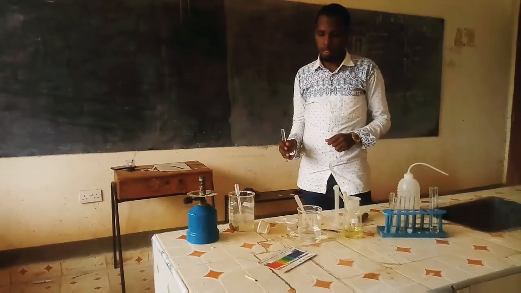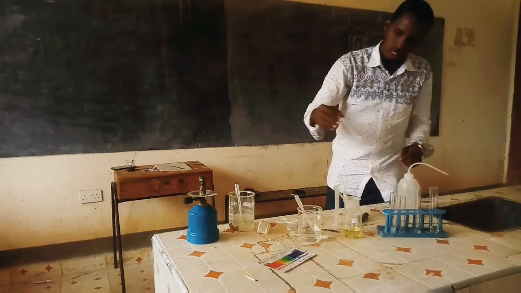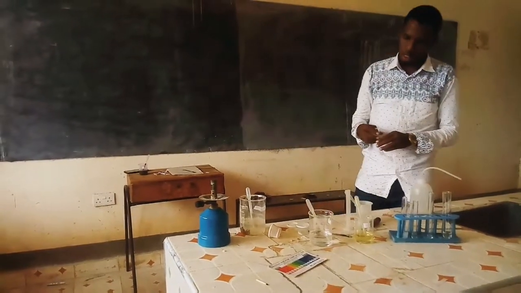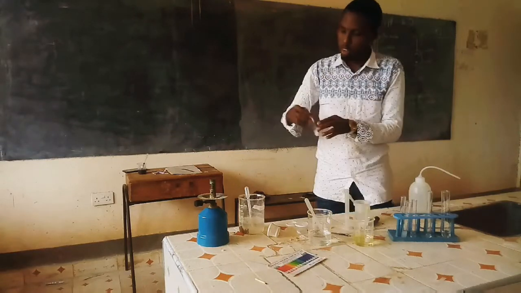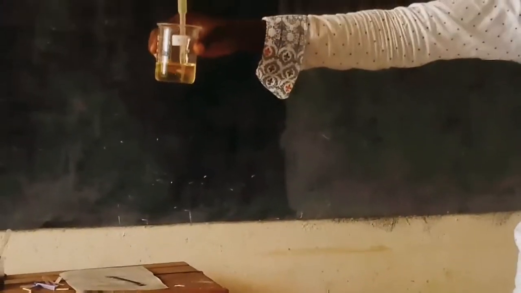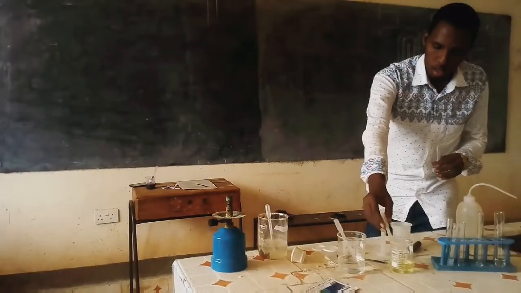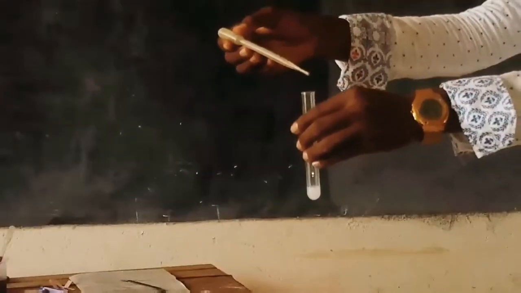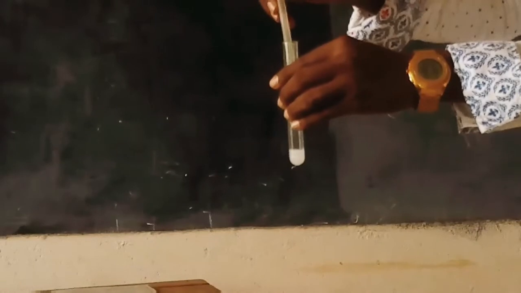Now to the portion that we obtained in procedure 3 from the addition of barium nitrate, we are supposed to add 2 drops of dilute HCl. You want to know whether that white precipitate will dissolve in the acid or not. Good. So let us check.